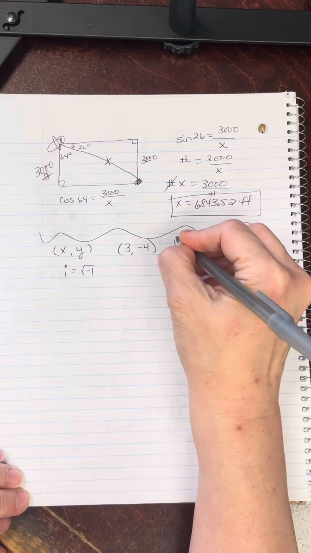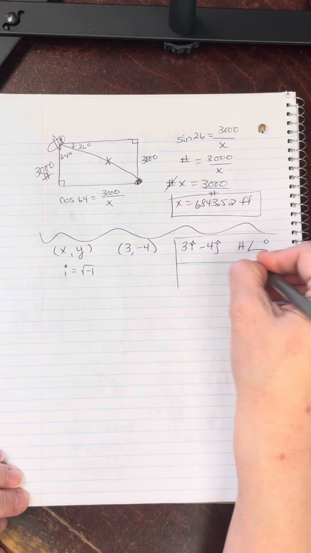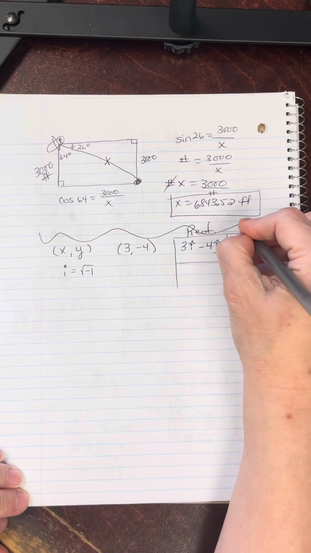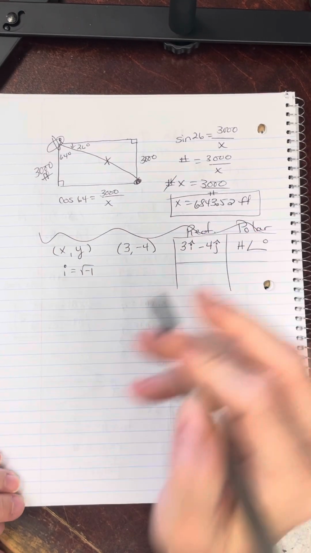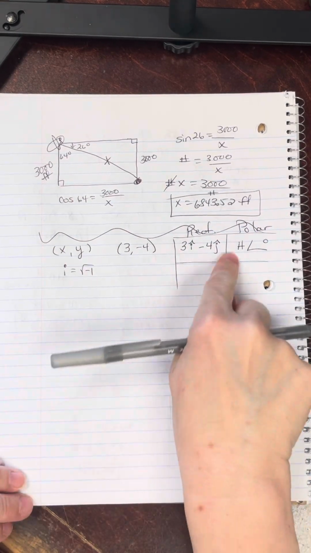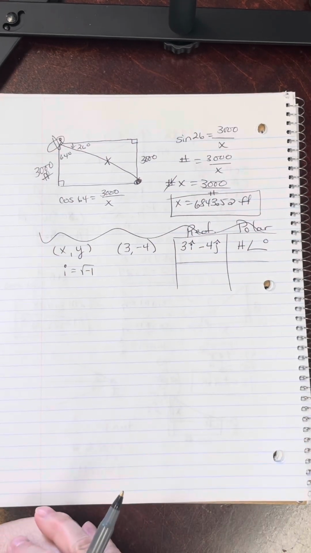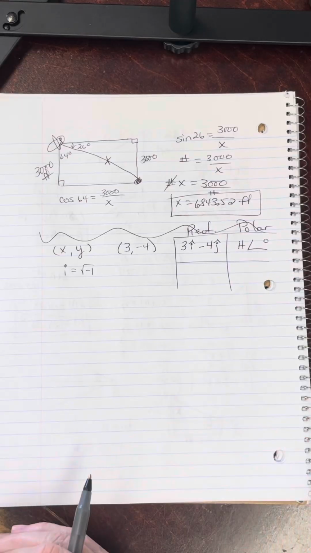So eventually there is a chart, and I'll get to the lower level of that chart later, but this is the rectangular side, and this is what we call the polar side. And typically the rectangular coordinate point is listed with the i and the j. The polar format is in this one.